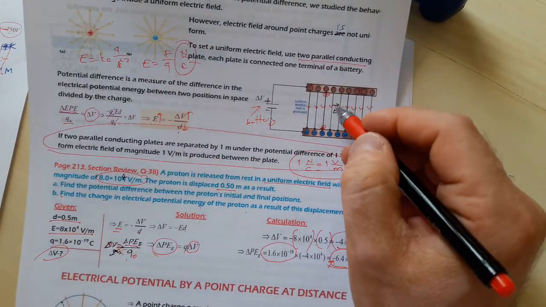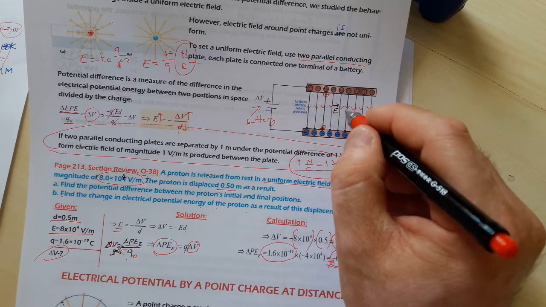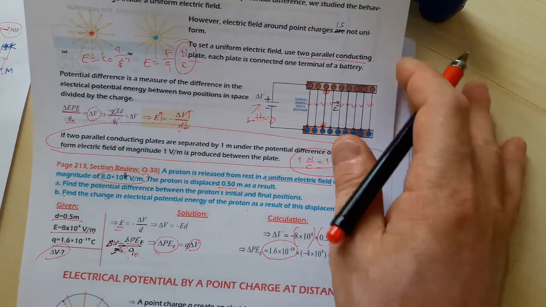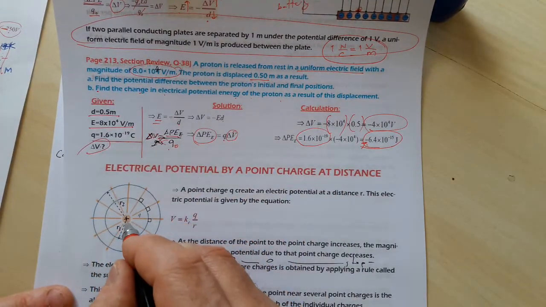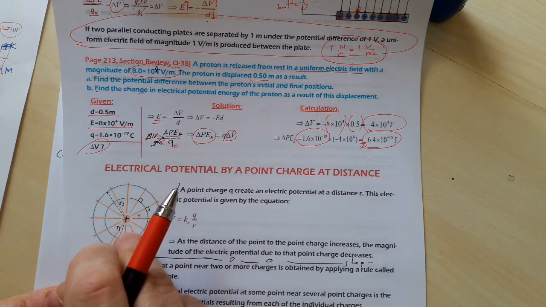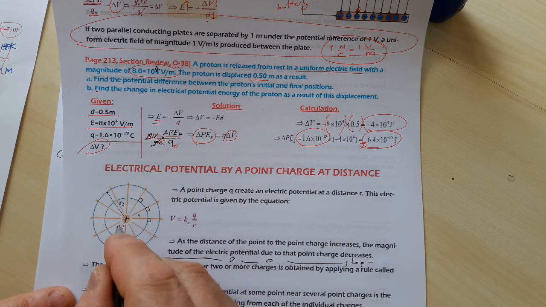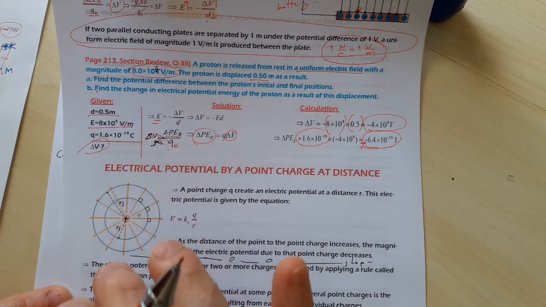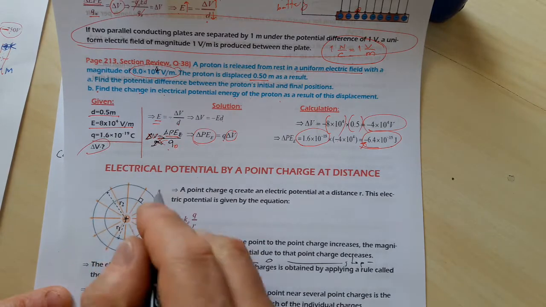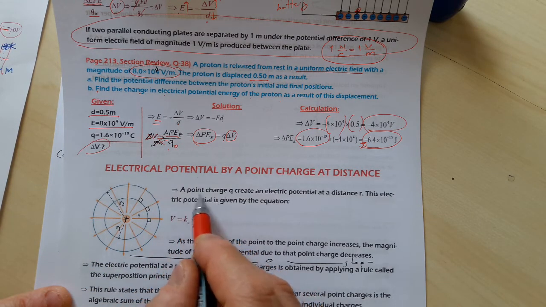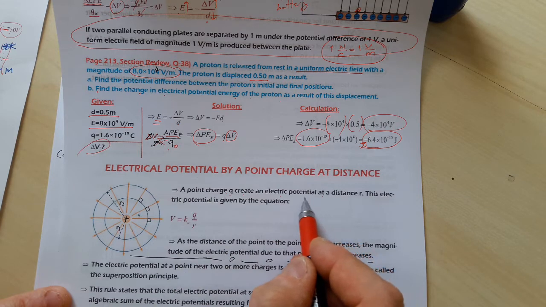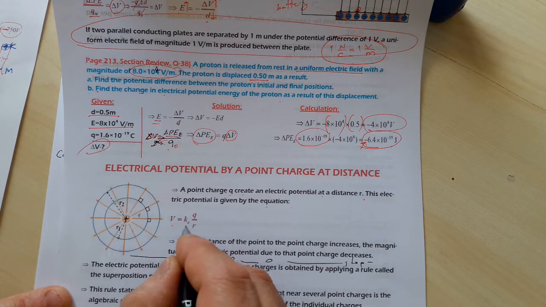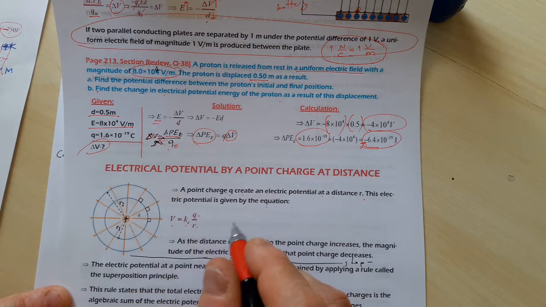So one more thing we are going to study. Now, right here the electric field is constant everywhere. Another one is this one. So the electric field is not constant around here, as you see. Electric field around the positive charge, any charge, it can be negative too. And this charge also produces an electric potential at any distance from the charge itself. A point charge Q creates an electric potential at a distance r. This electric potential is given by the equation V is equal to kq over r.